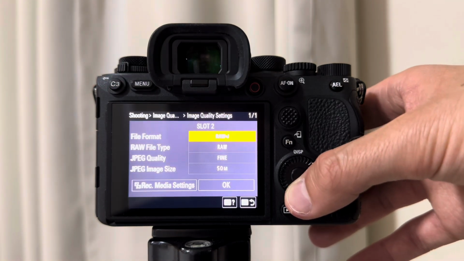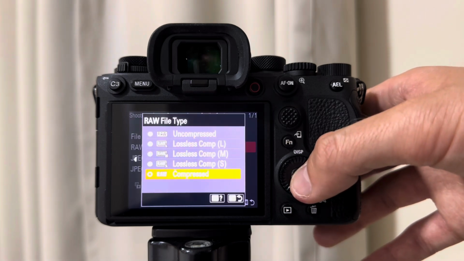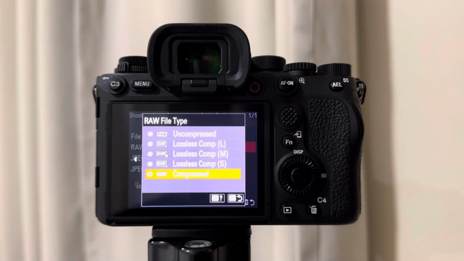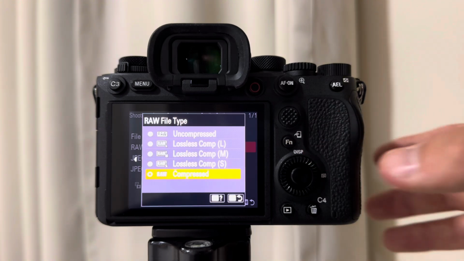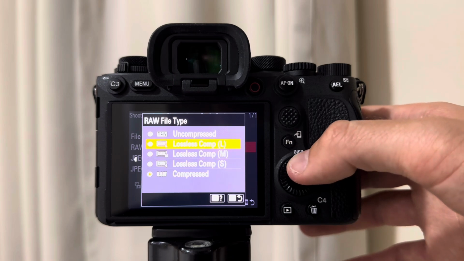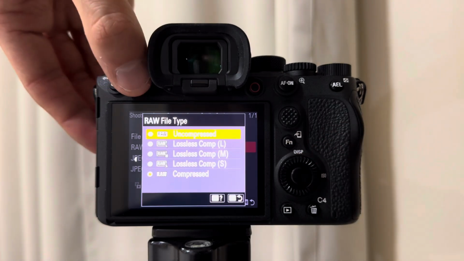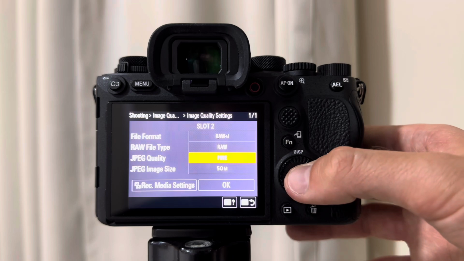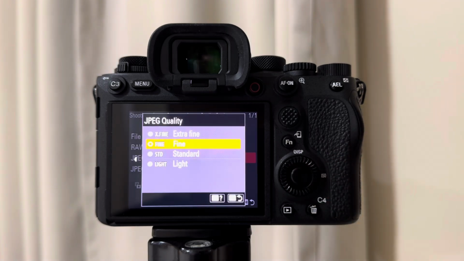with the center button. If we select the bottom option, the images will be highly compressed, and then as we move up the list they'll be less and less compressed until you reach uncompressed. This will give you the best quality images with the largest amount of color data. Now we will go back to the previous menu and select JPEG quality, where you'll see extra fine JPEG quality at the top and then light at the bottom, which is the lowest quality.